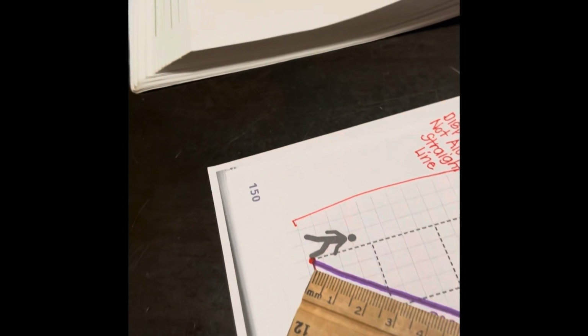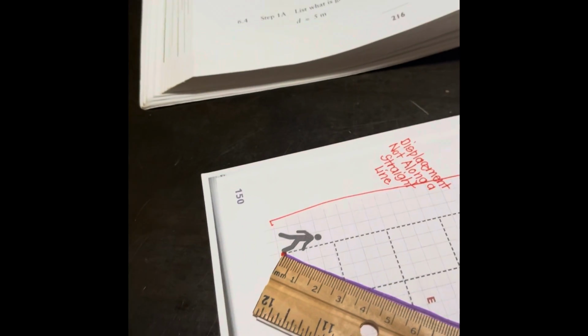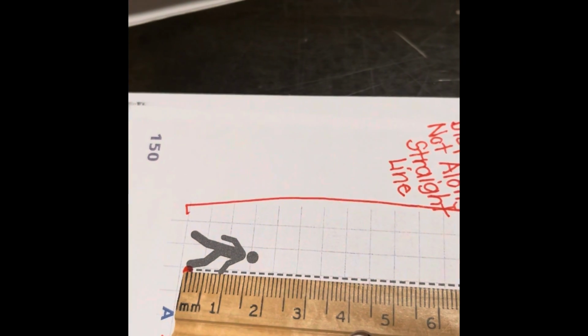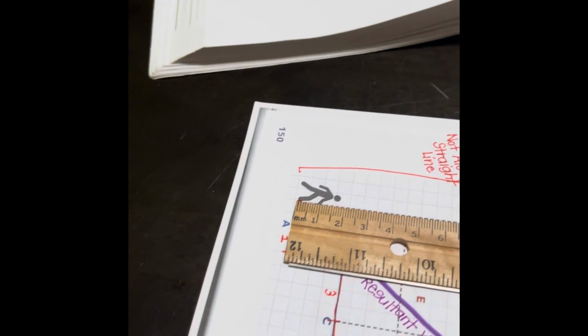Okay, so let me try to do this with you guys so I can show you. So it looks as though my reference point is about 11¼ millimeters. So now I have to figure out each block is about maybe 2¼ millimeters.